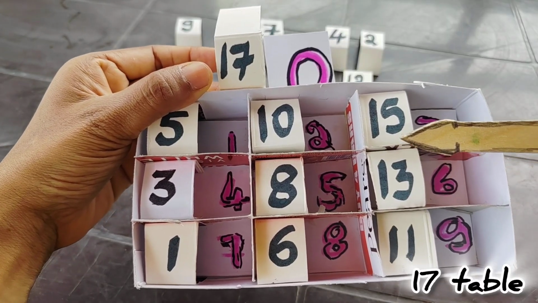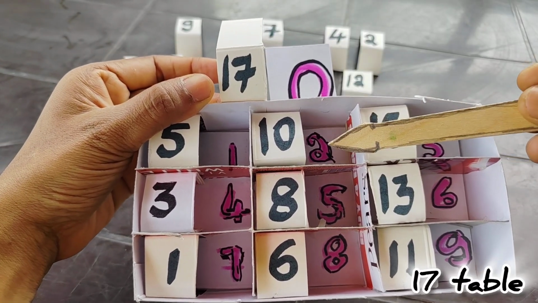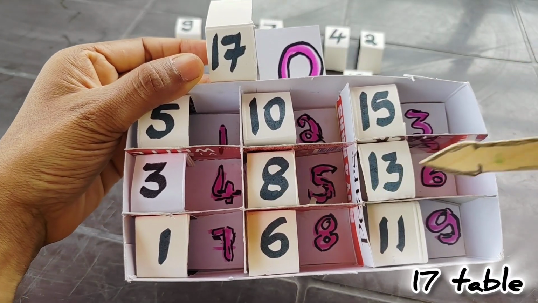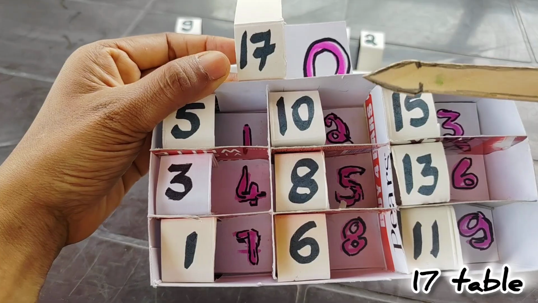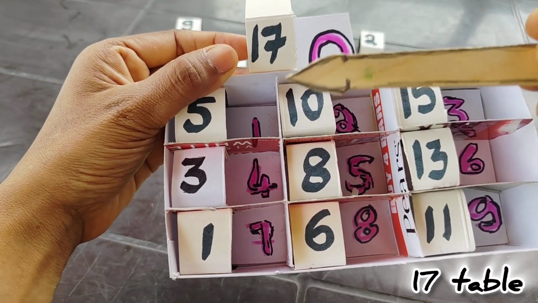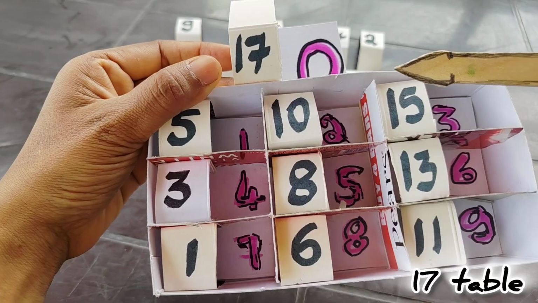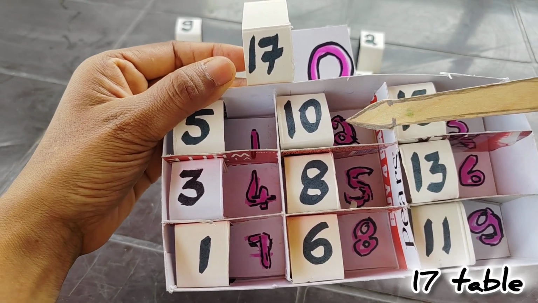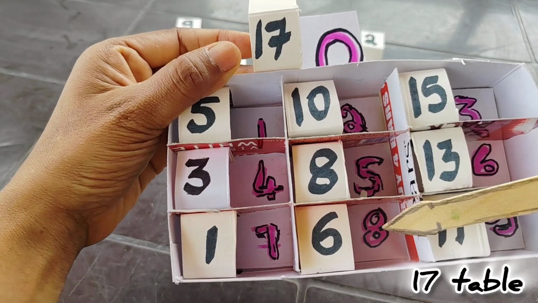This is not the only table that we can learn here. We can also learn other tables like 12, 14, 16 and 18. So let me teach you that also. Now for odd number table we use all these digits, but for even number table we only use 2, 4, 6, 8. Let me teach you how it is to be done.